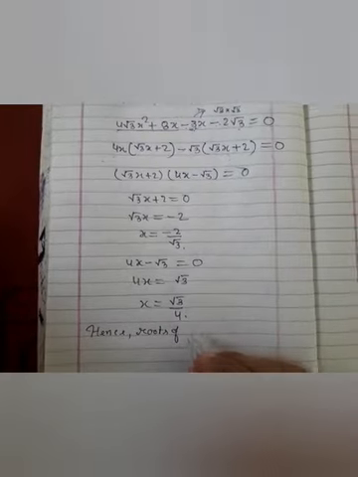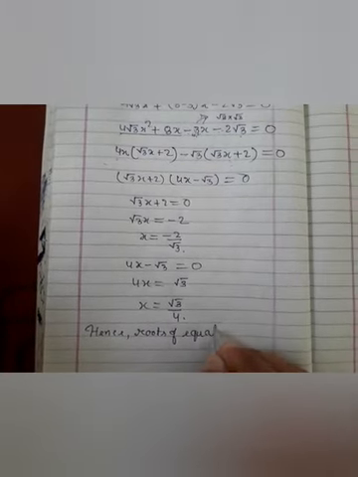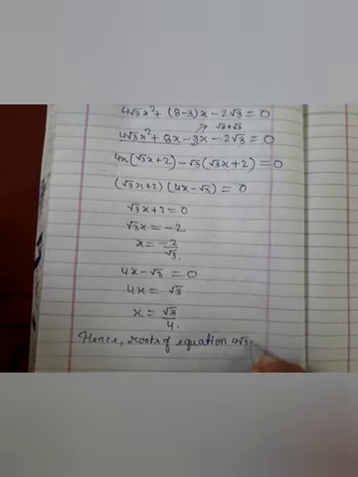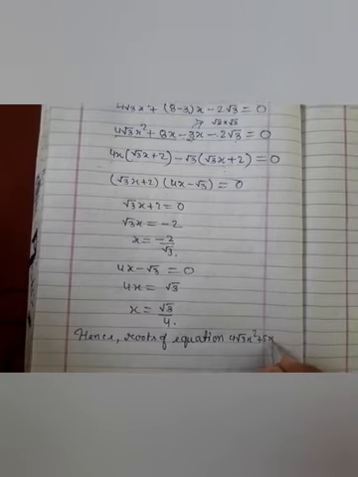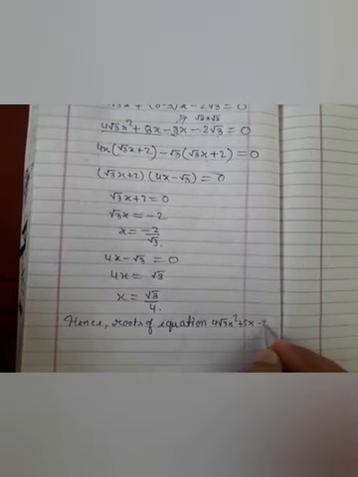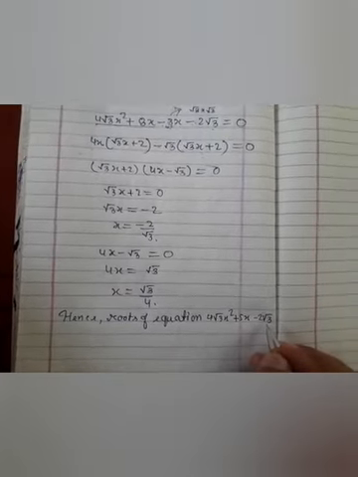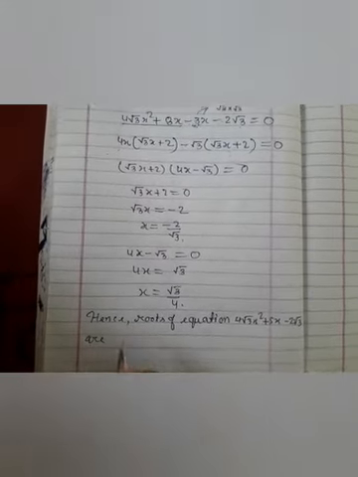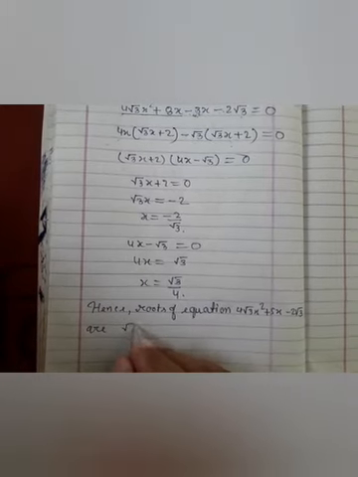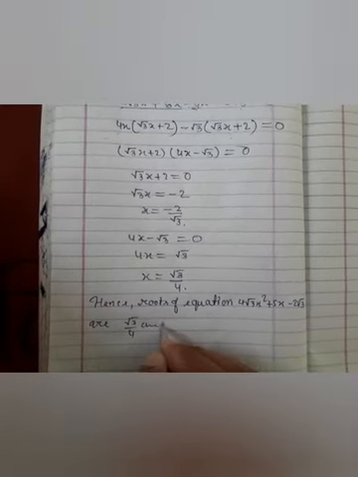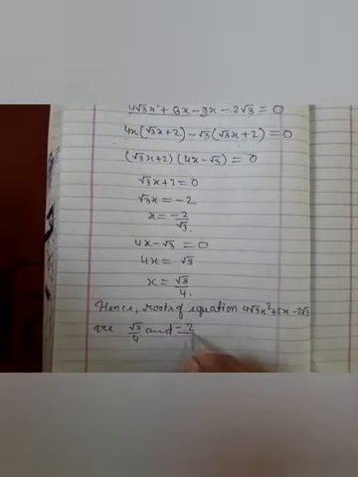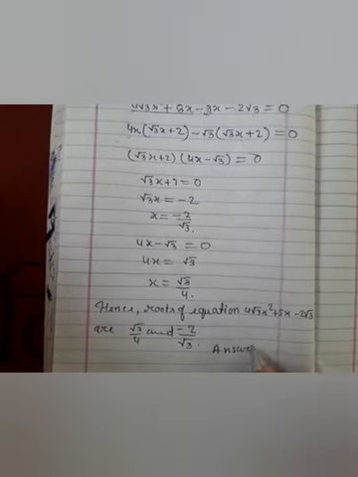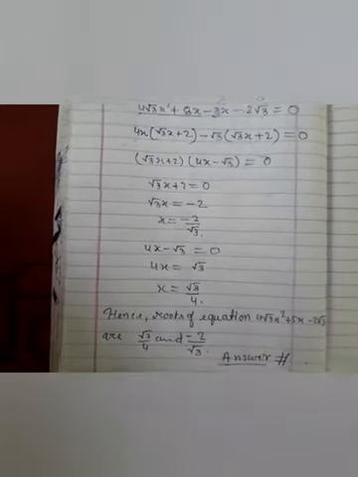Hence, roots of the equation 4 root 3 x square plus 5x minus 2 root 3 are root 3 by 4 and minus 2 by root 3. It's your answer. Clear?